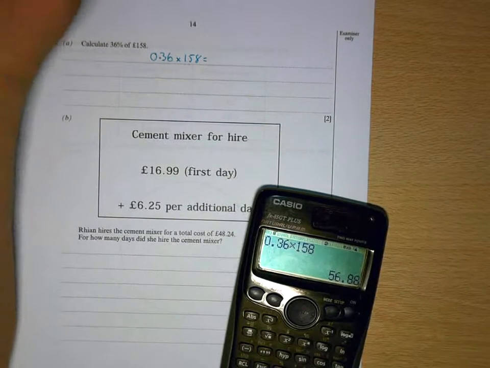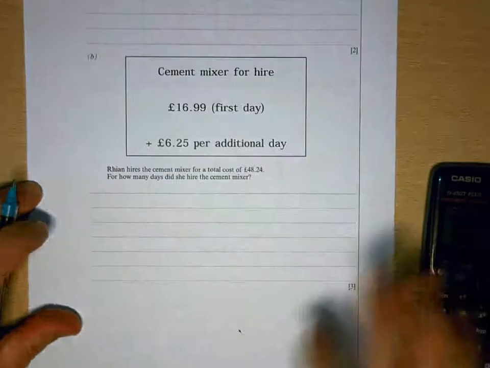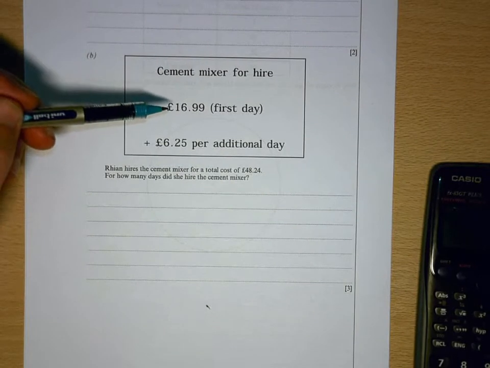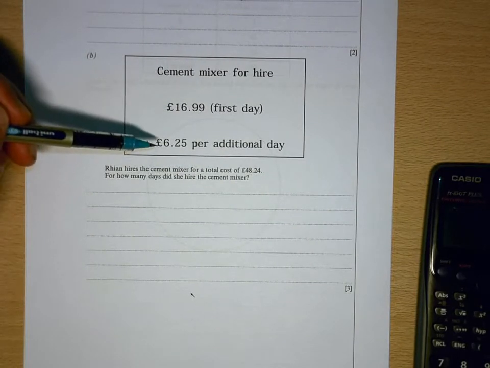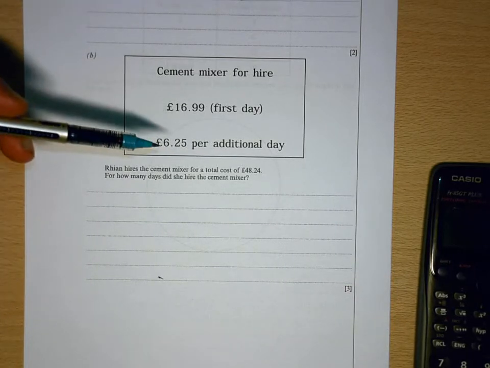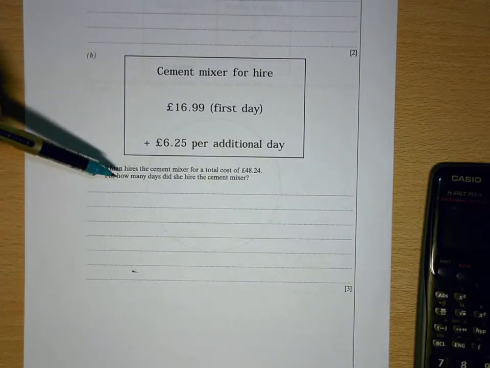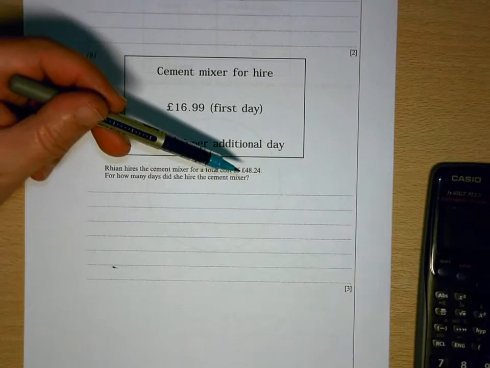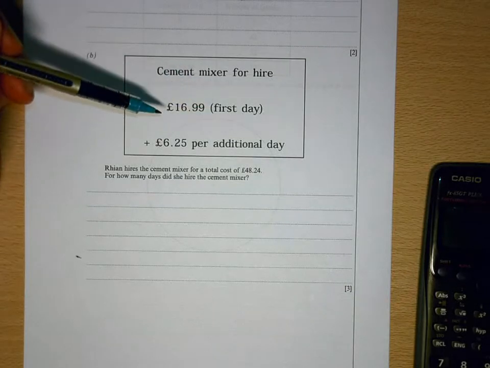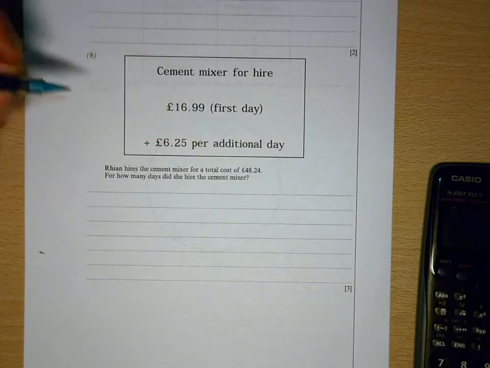So £56.88. Part B. Cement mixer for hire, £16.99 for the first day, and then £6.25 for every day after that. Rian hires the cement mixer for a total cost of £48.24. For how many days did she hire the cement mixer? So that's what it comes to in total, and you know that the first day is going to cost that. So if I take that out of the total, then that's going to give me what is left for every day. So let's do that first of all.